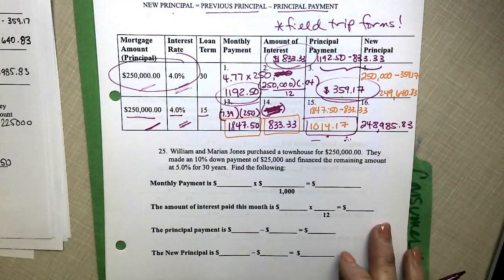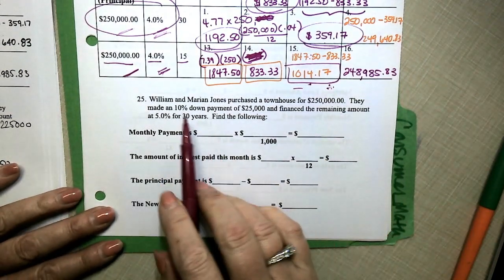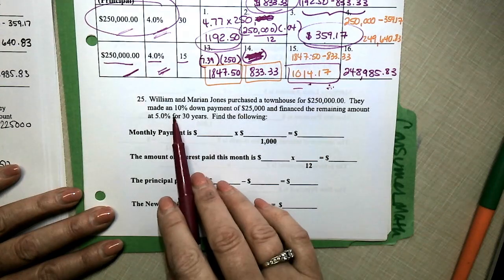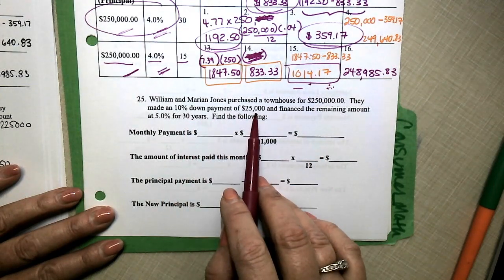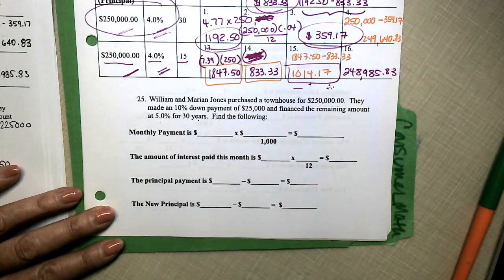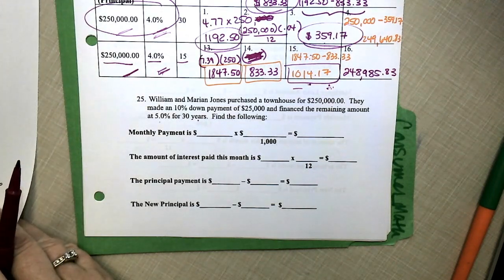Okay. So now let's see one without the chart. Sometimes the chart's a little bit easier. William and Marion purchased a townhouse for $250,000. They made a 10% down payment of $25,000 and financed the remaining amount at 5% for 30 years. Find the following.